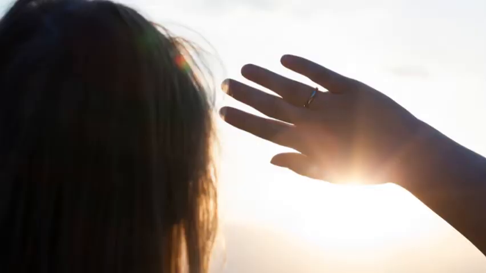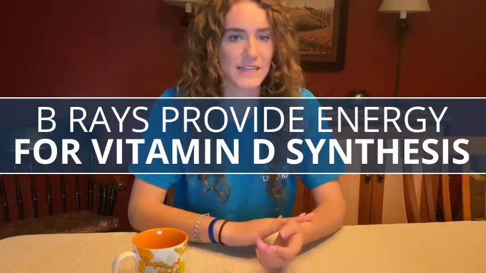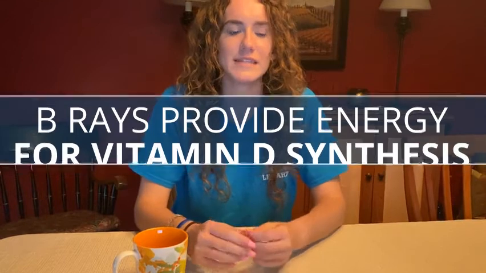When one's skin is exposed to sunlight, it makes vitamin D from cholesterol. The sun's ultraviolet B rays hit cholesterol in the skin cells, providing energy for the vitamin D synthesis to occur. With this vitamin D, one's immune system is strengthened and will be able to protect themselves against antigens.